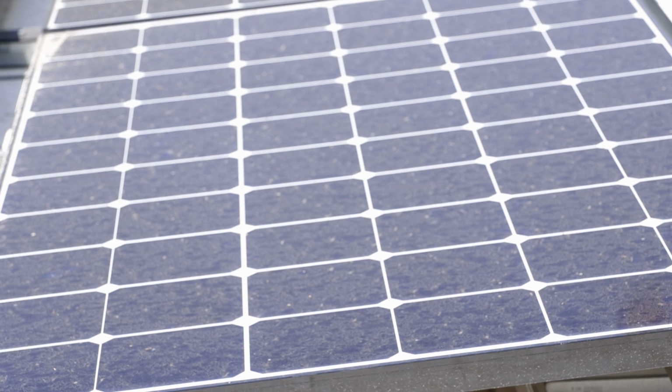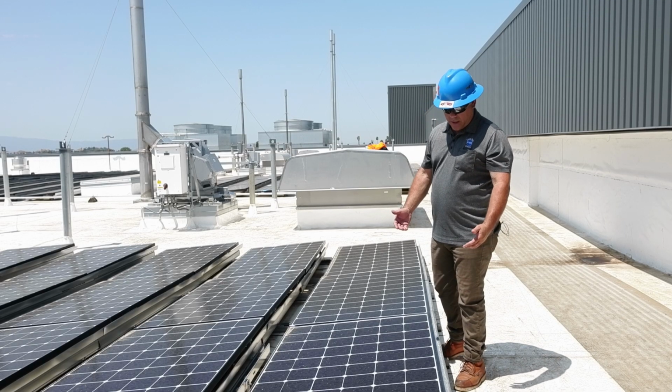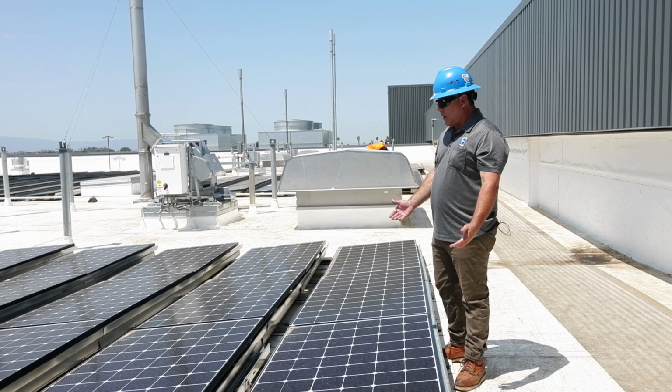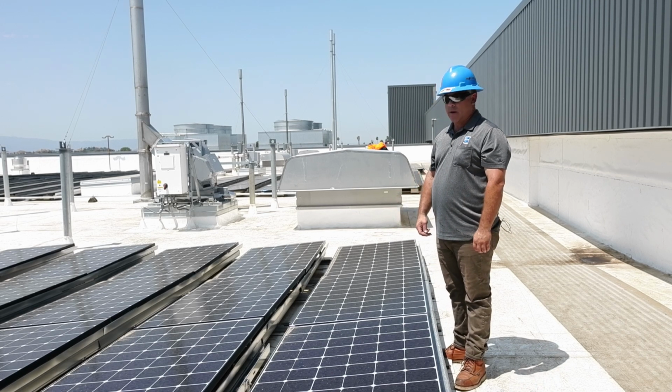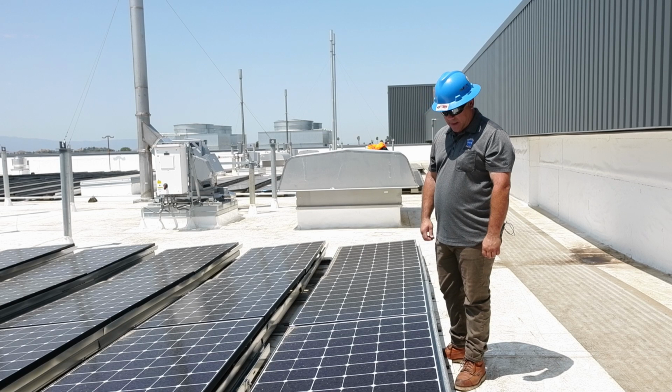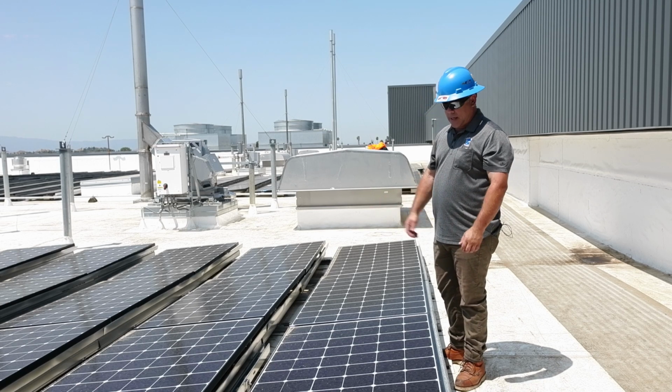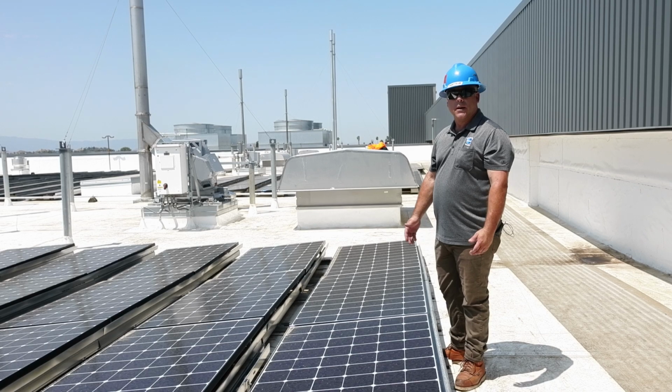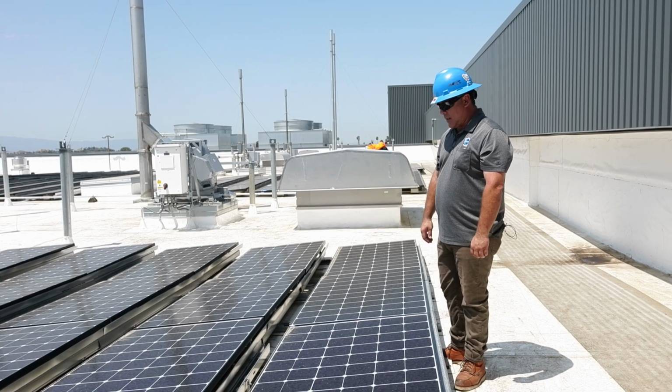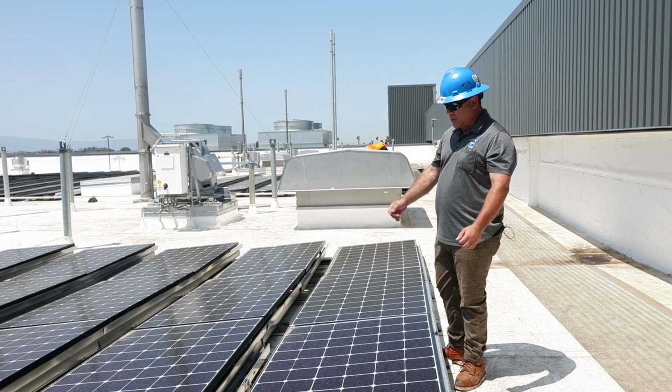I do not recommend hosing them every day because it can build up minerals on them. When the water evaporates, it leaves a residue behind. It's recommended to clean them quarterly, or at least three times a year, with demineralized water, just so we don't leave any residue. Aside from that, they should be self-sufficient. And that ends this. Just take a look at the racking, make sure there's no damage.